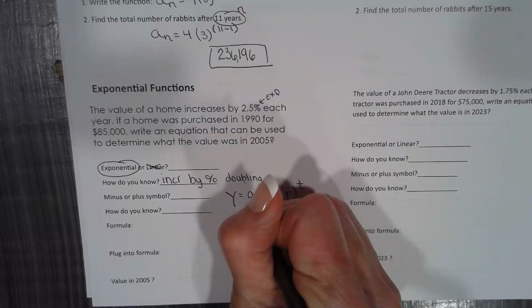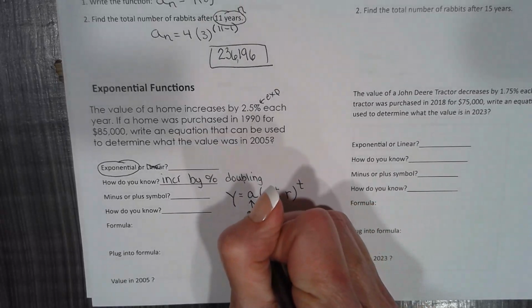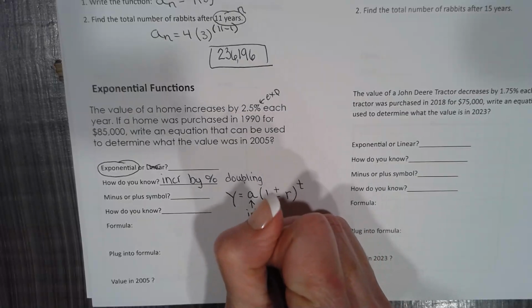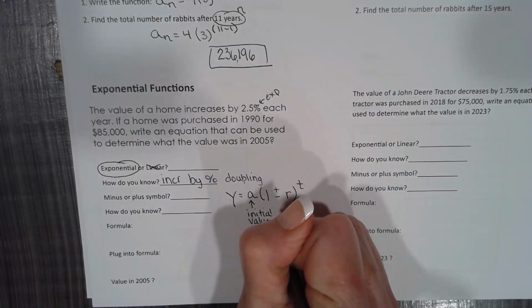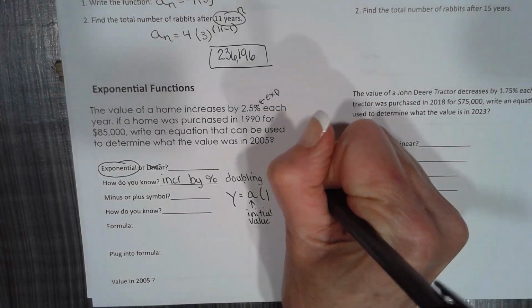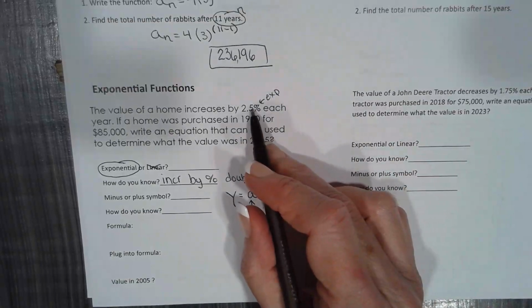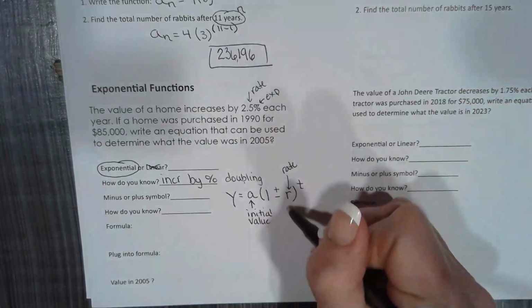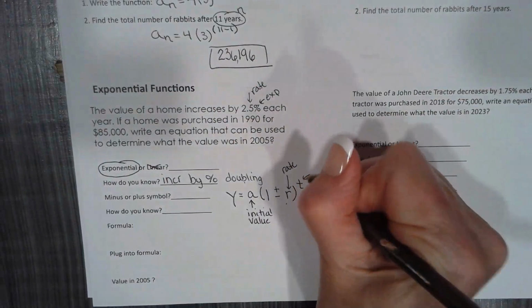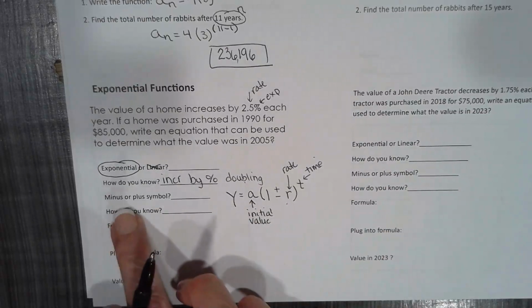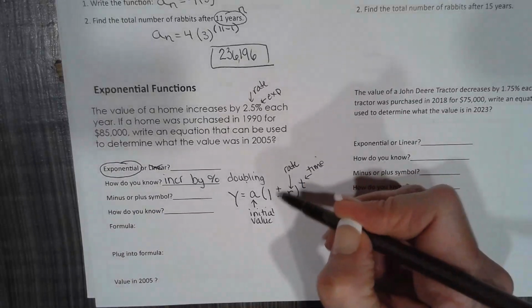So this right here is my initial value. This right here is my rate, and we have to take our percentage off of our rate. So we'll have to get the percentage off when we put it in there, and this stands for time.